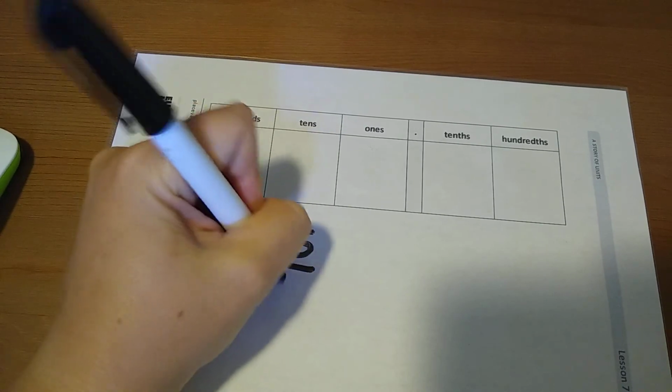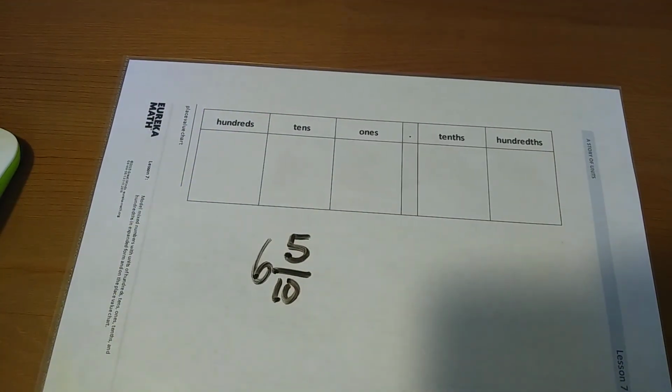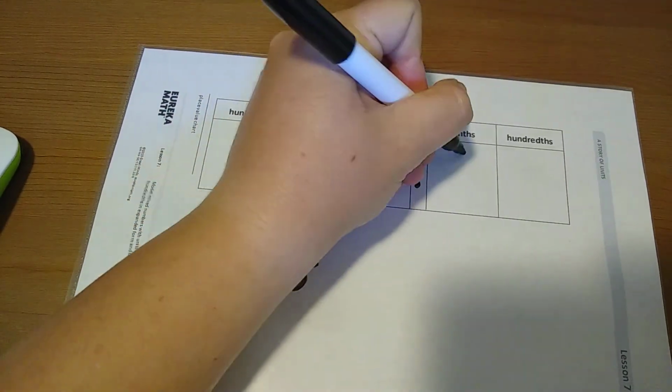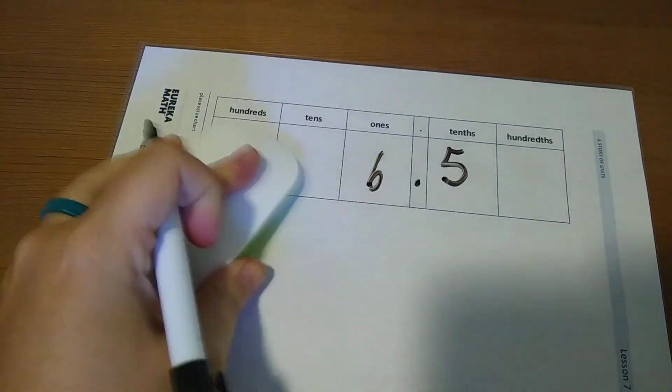Oh, that's not what I want to do. Sorry, I wrote it wrong. 6 and 5/10. So 6 and 5/10. So we'll do one more since I showed you that one.